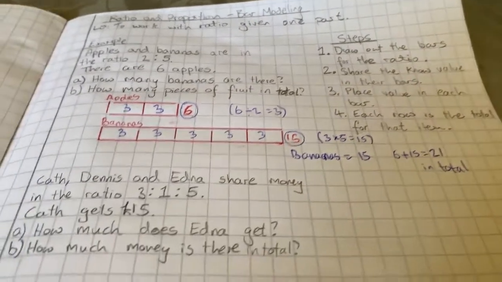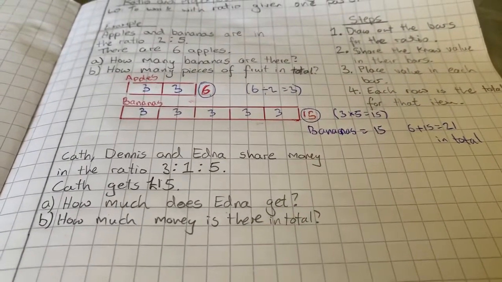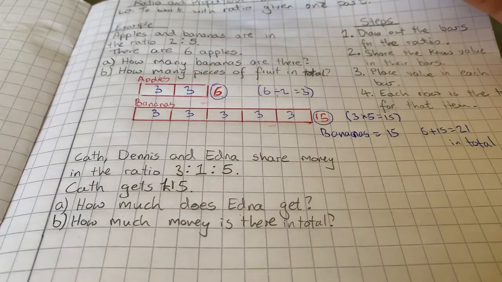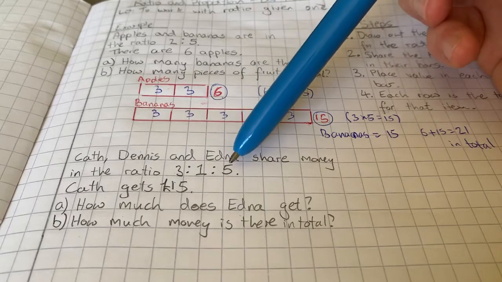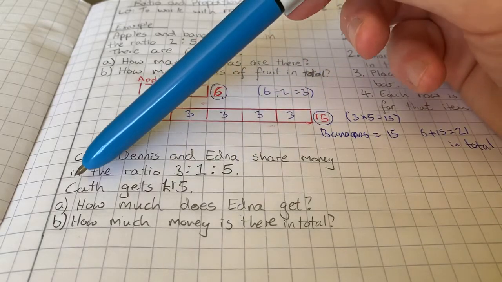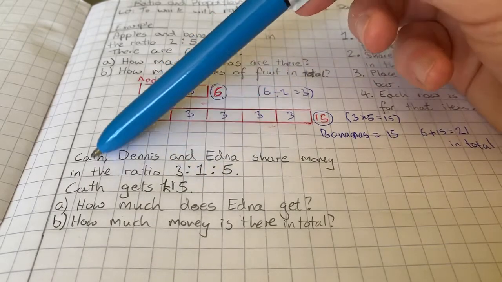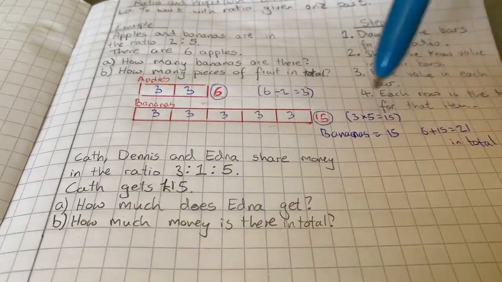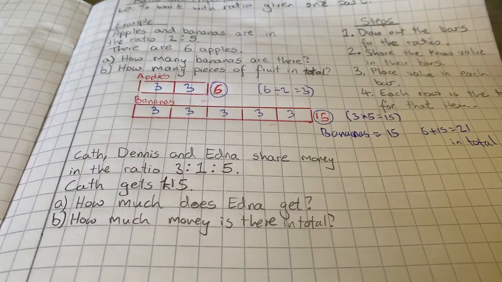I'll go through second one using 3 parts this time. Okay, and we've got Kath, Dennis and Edna. They're sharing some money in the ratio of 3, 1, 5. So same as the question above, the Kath goes with the 3, Dennis goes with the 1, Edna goes with the 5. Information we've got here, Kath gets £15. So that's Kath's. And then we want to find out how much does Edna get, how much money is there in total.